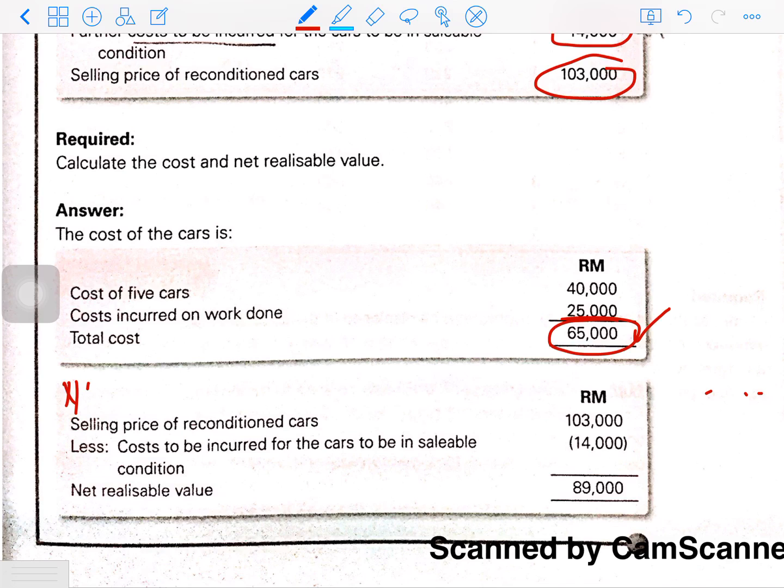So the selling price, we look here, what is the selling price? 103. And then further cost incurred for the cars to be saleable, to complete the sale, will be 14. Therefore, 103 minus 14, that is 89. This is NRV.